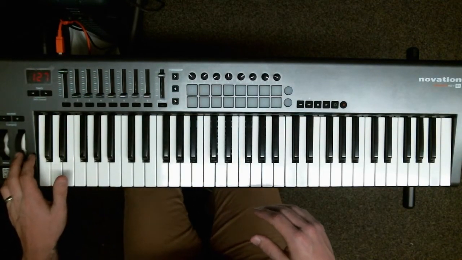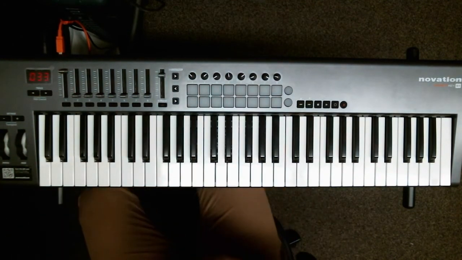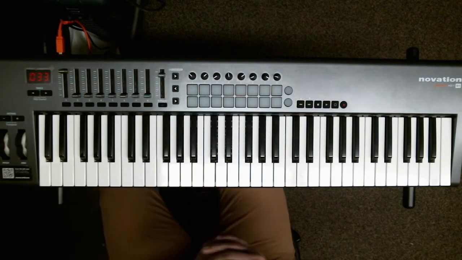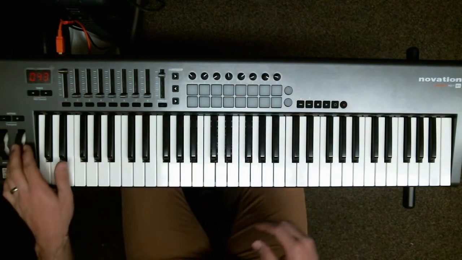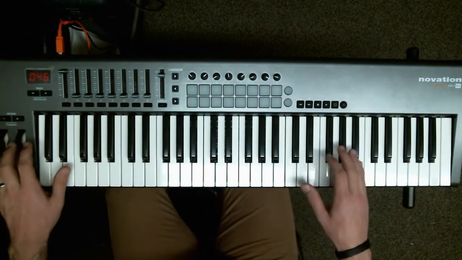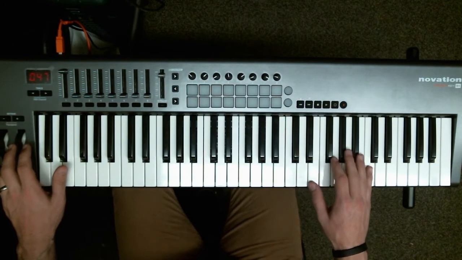For the verse, you're going to be using the pluck. It's the same pluck that you'll be using for the bridge, but you're playing two different parts. So the part for the verse goes a little something like this, and I apologize for my poor playing, but yeah, this is it.